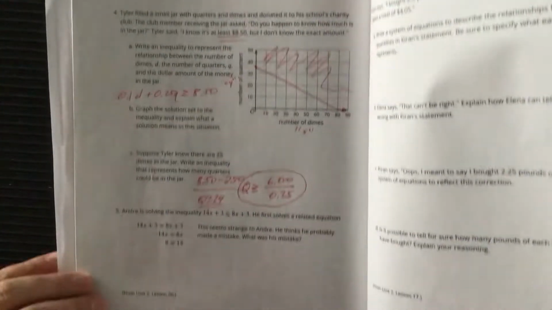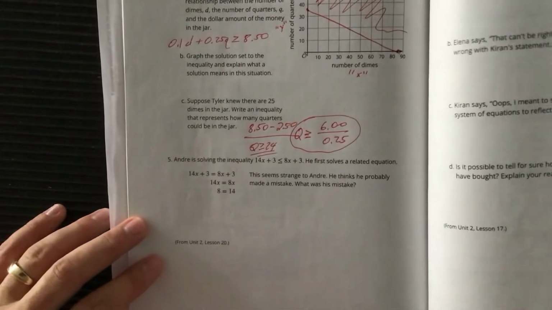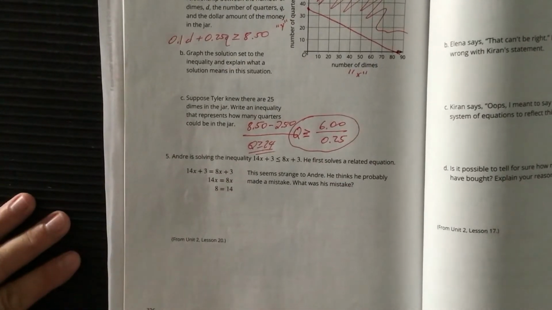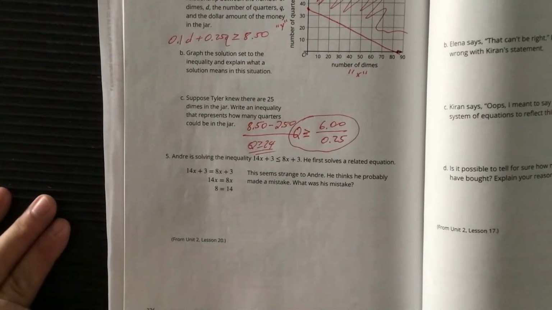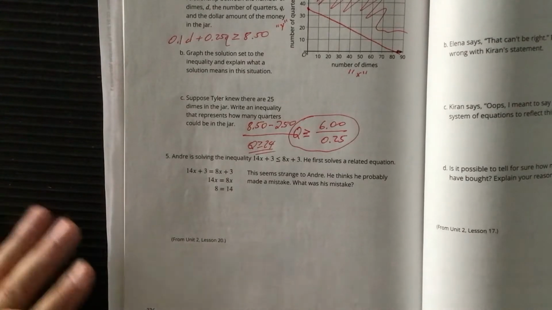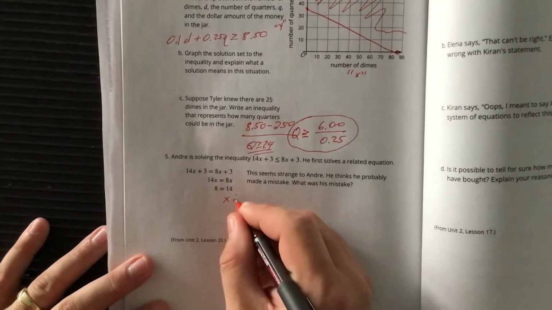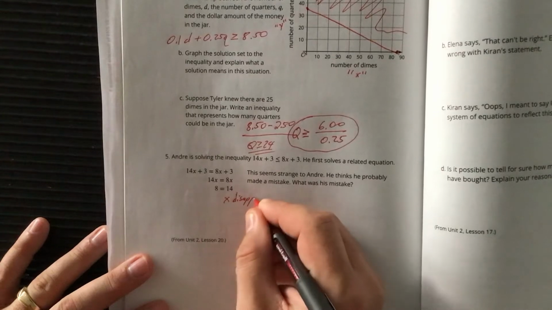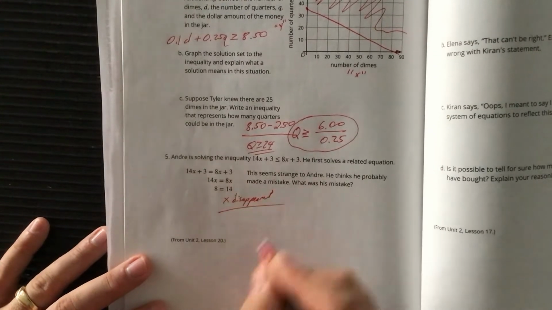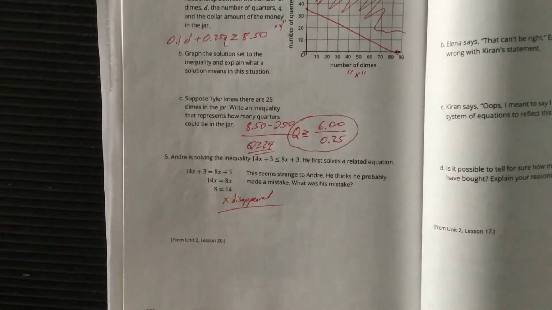Question number 5. Anybody see the mistake there? I don't know, this one was kind of hard. You just got rid of the X. Yeah, the X disappeared. When we get to that point, you could subtract 8x, but the x's are not going to just disappear. You can't just take an x off. There's where their mistake was. Question 6.